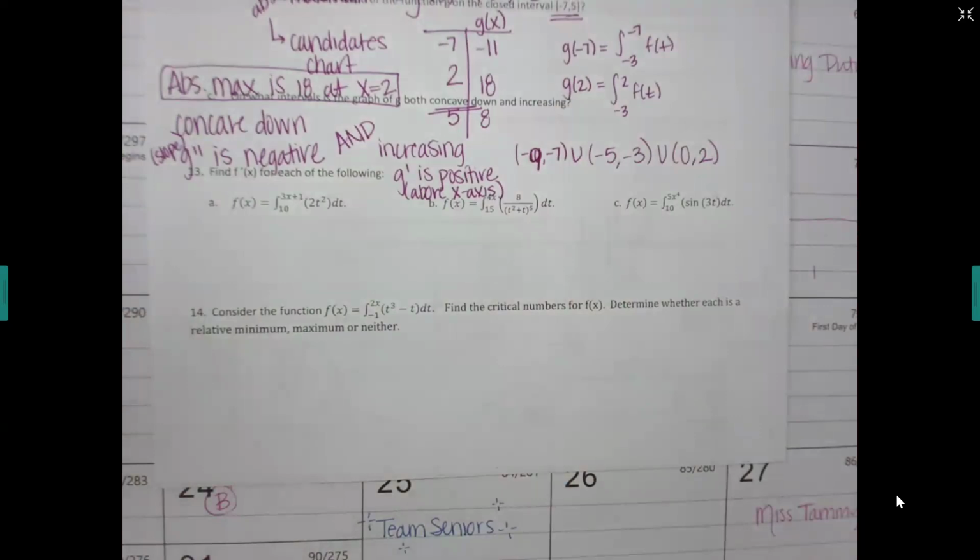All right, the very last problem we're going to do is B. Then you'll have the rest of class to finish. B gives you a function f and it asks you to find f prime. What are they asking you to take? If I have f and I want to find f prime, what are they asking me to take? A derivative. A derivative of a what? Antiderivative.